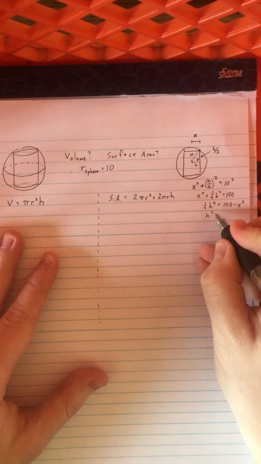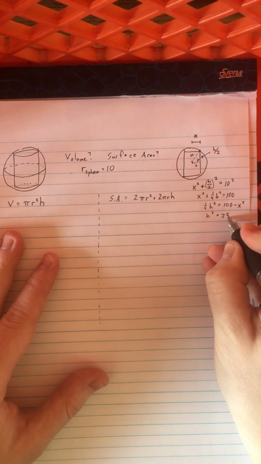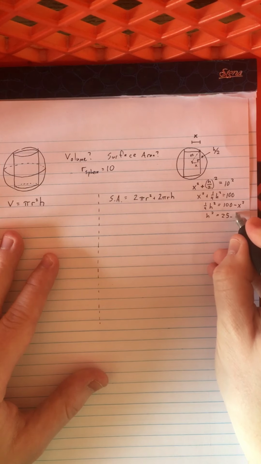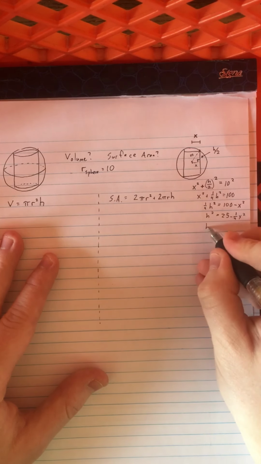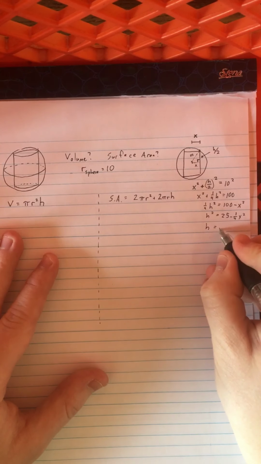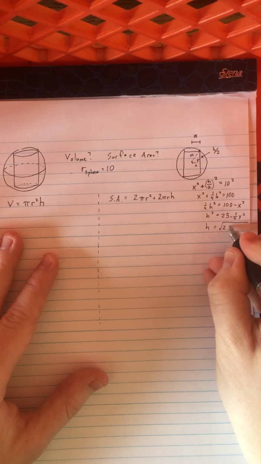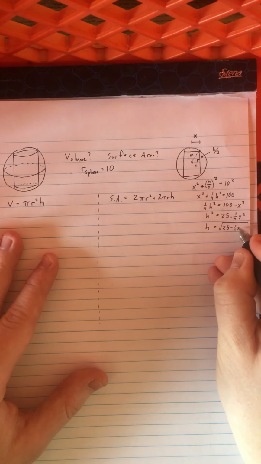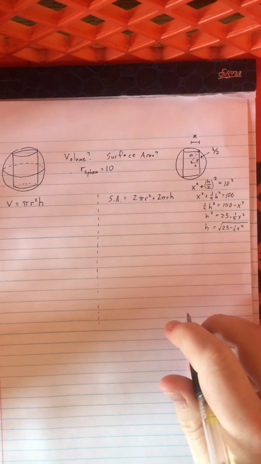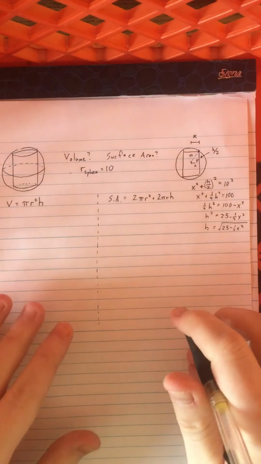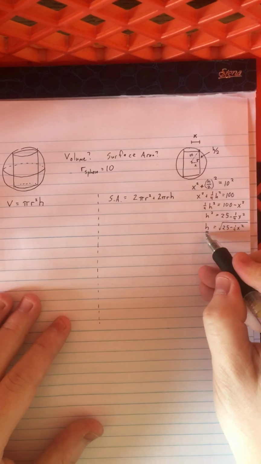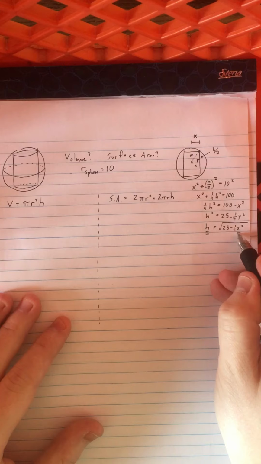This means that h squared equals 400 minus 4 x squared, or that the height of my cylinder is the square root of 400 minus 4x squared. What I now have is an expression for the height of my cylinder that only uses x.